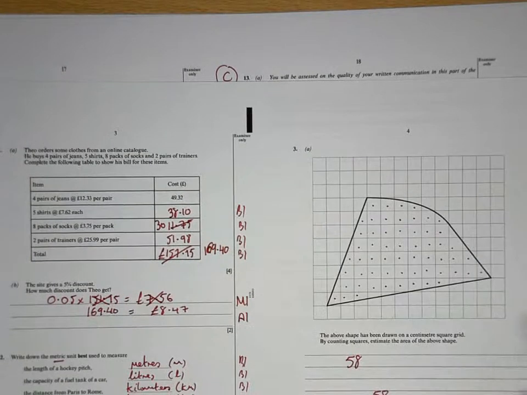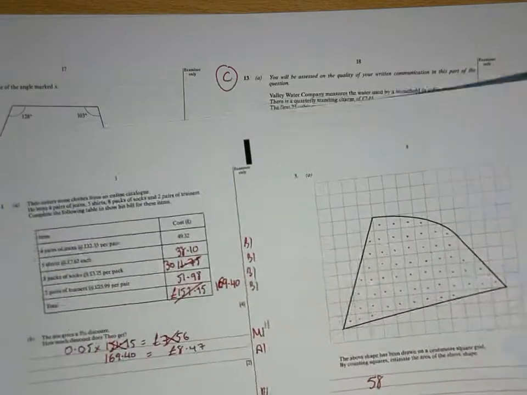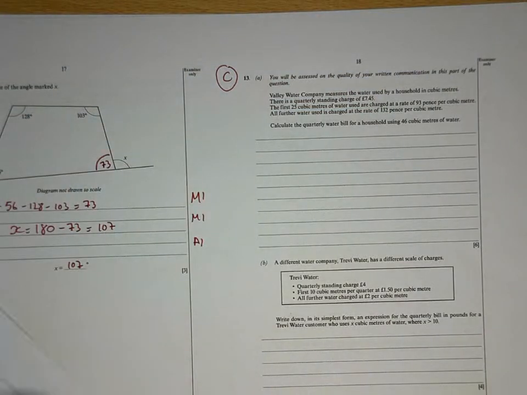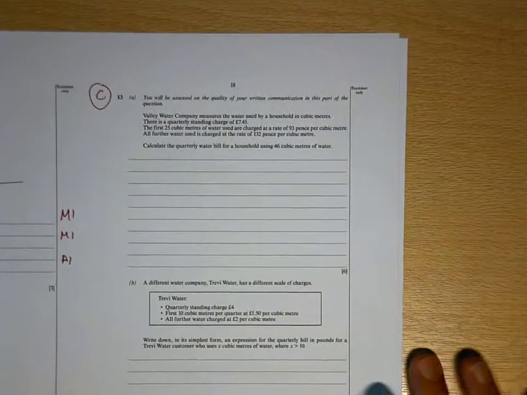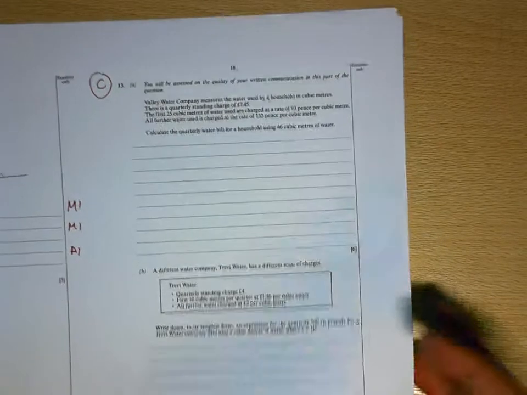So, I didn't have a good start really, did I? I made a few mistakes in that paper. There we are, we're all human. Okay, so we're on to the grade C questions now.